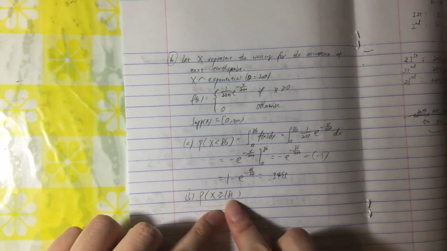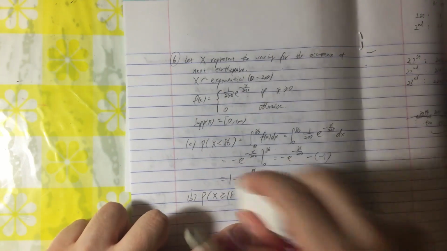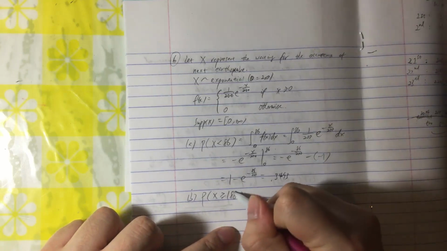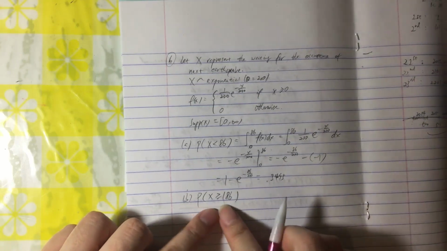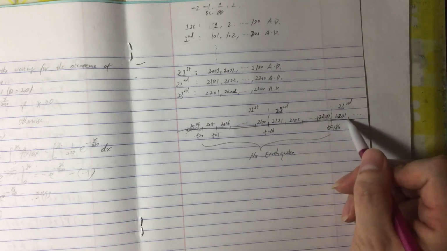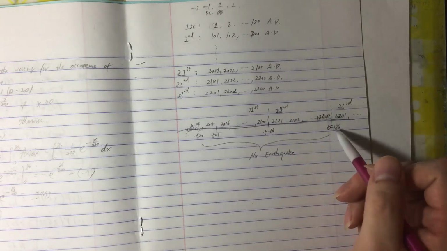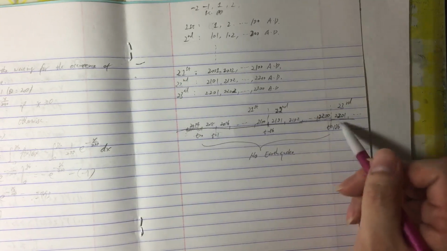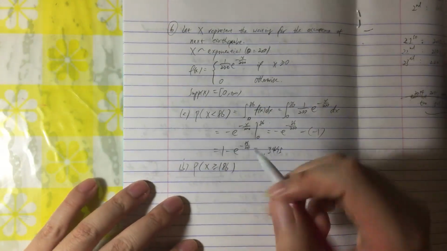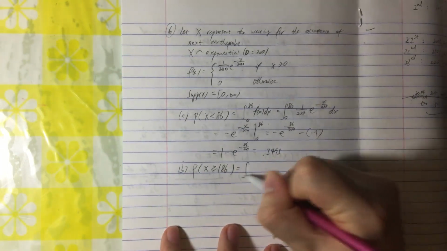Waiting time must be 186 or more. When T equals 186, that's the beginning of the 23rd century, so we must include the endpoint 186. Then take the integral.